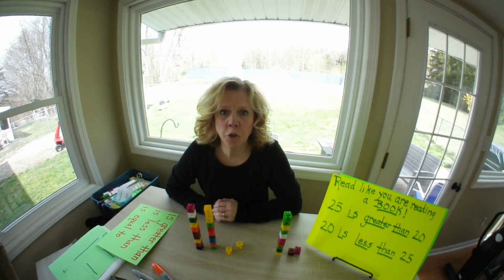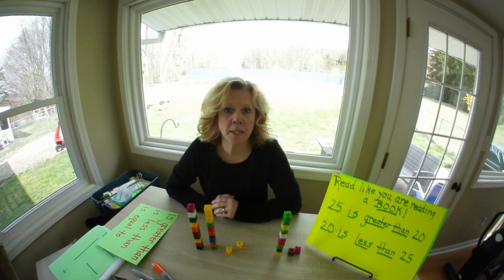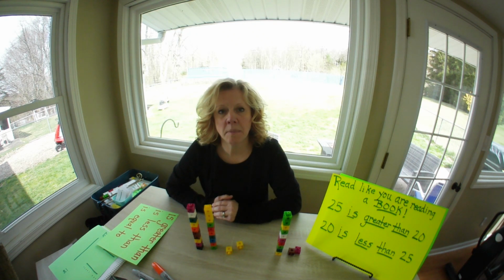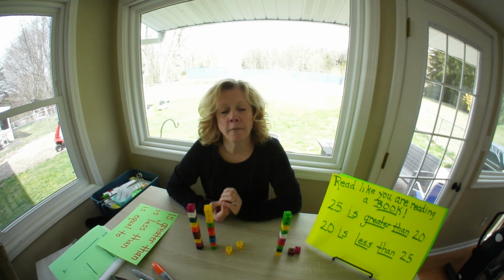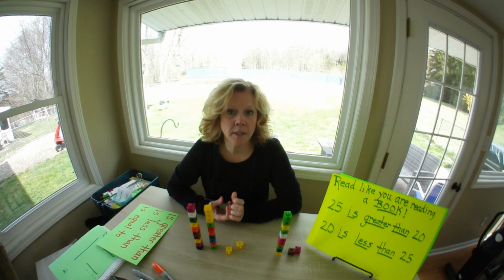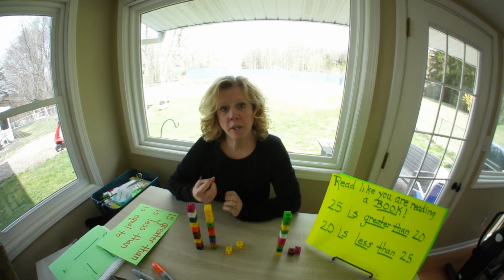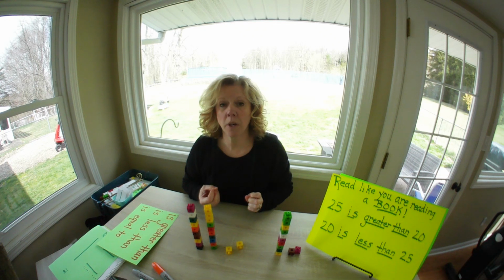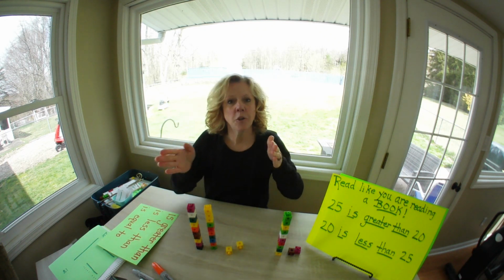So today we're going to do two parts to our lesson. The first part is comparing numbers using the words greater than or less than. Greater than, like we explained yesterday, means bigger, and less than means the smaller number. So it wants to know, is the first number bigger than the second number, or is it smaller than the second number? Now, the way we do this is we read it just like a book. So we always have to read from left to right.